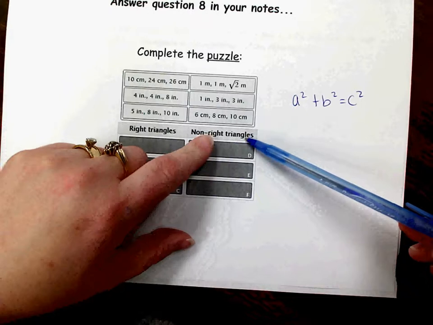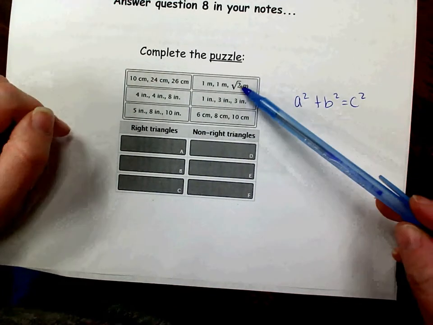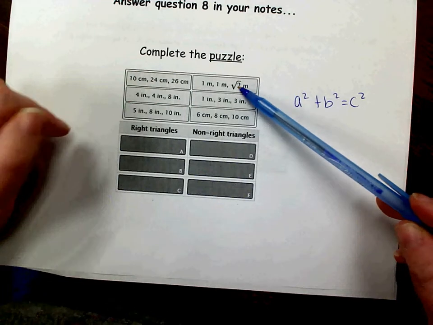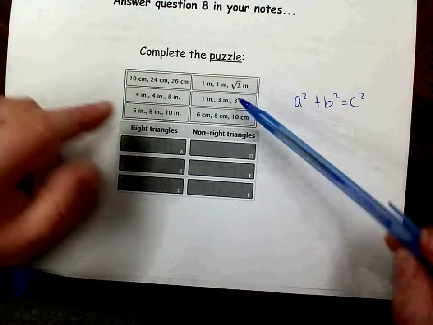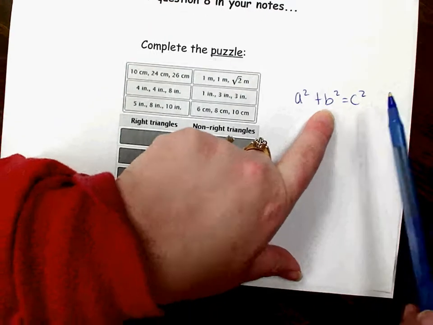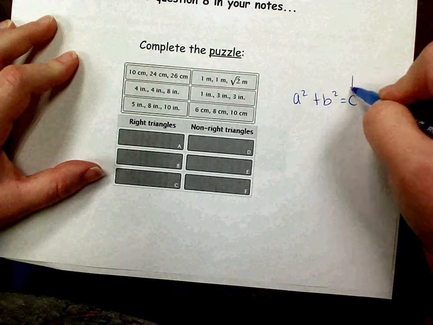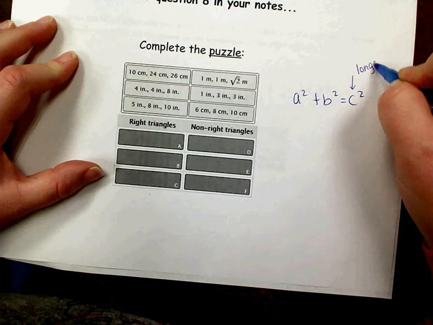We're not saying that they all have to be whole numbers, so don't think that just because this is a radical that this cannot be a right triangle. As long as you can put these into the Pythagorean theorem and it's true, then it is a right triangle. Remember that you have to put the longest or the largest number in for the C value.